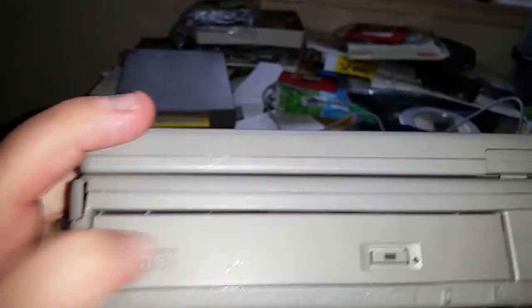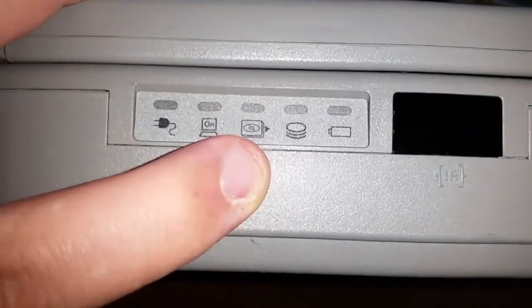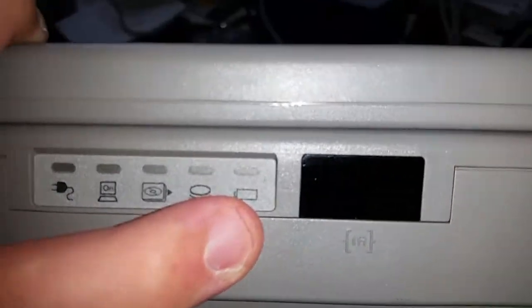Like I said, you've got PC card sockets, PC card slots, 2 Type 2 or 1 Type 3. I believe they're CardBus compatible, not entirely sure. On the front you have the select bay, in this case a CD-ROM drive. Indicator LEDs, so you've got mains power, laptop power, select bay, disk drive, hard disk activity rather, and battery. And then there's an infrared port.